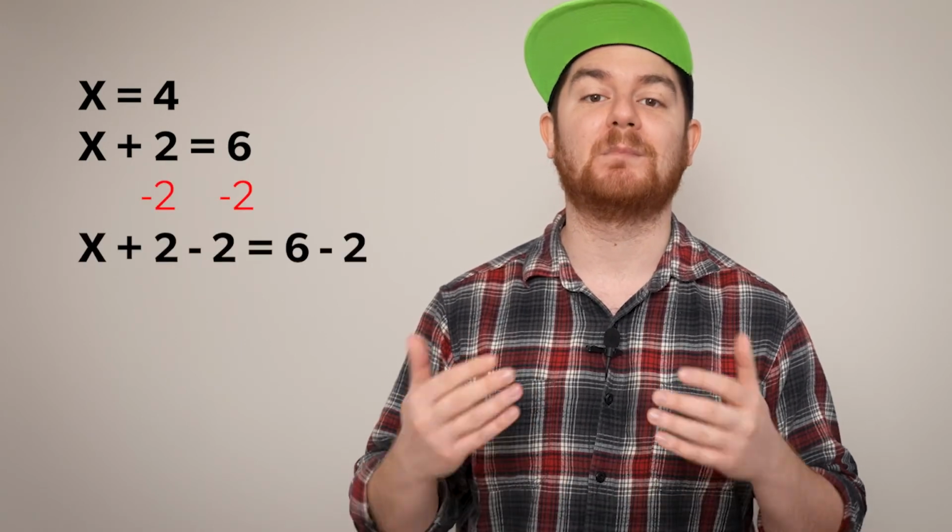So what if we had an unknown? Let's take x equals 4. If we added 2 to both sides, we'd get x plus 2 equals 6. When a question is presented like this, your job is to isolate x so we know what it equals, or solve for x. In this case, we'd be working backwards from what we just did by subtracting 2 from both sides. x plus 2 minus 2 equals 6 minus 2. So x equals 4.